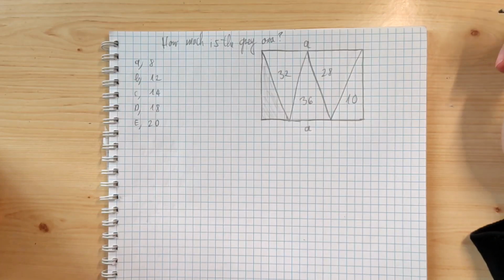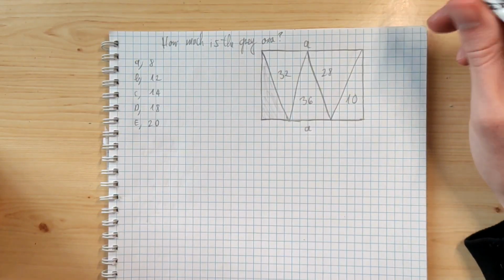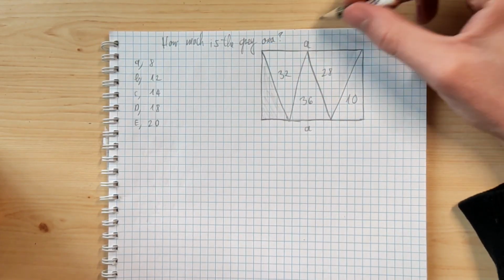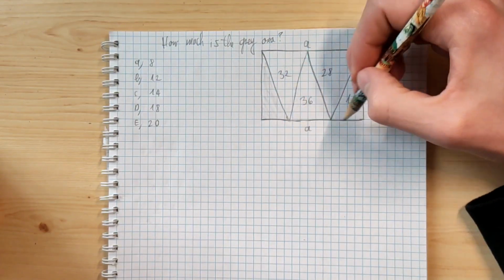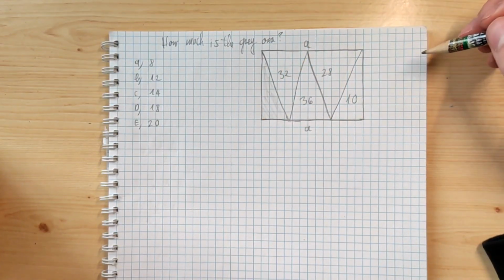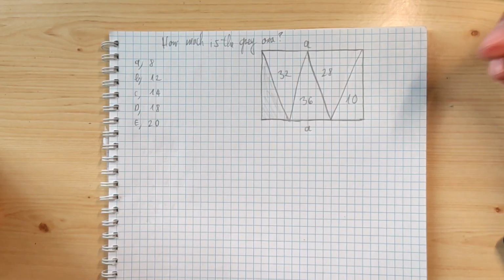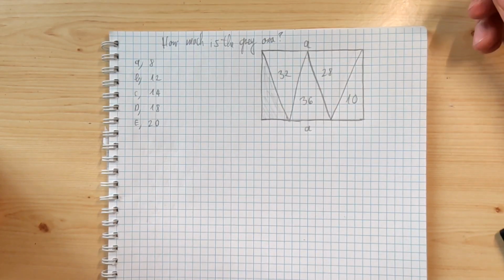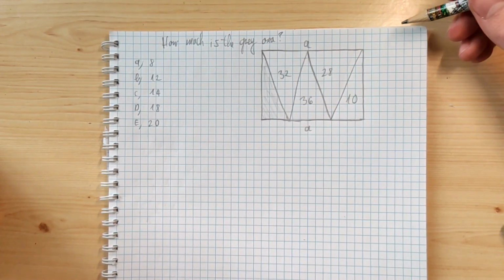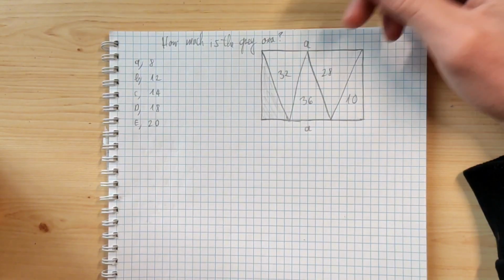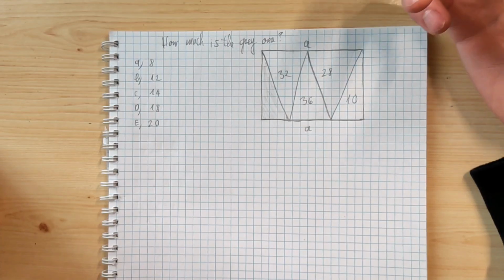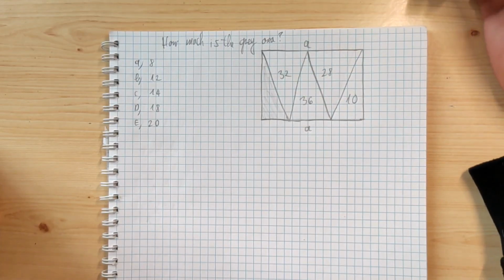And what we also can see is that these two triangles' sides, these specific two sides, added up will be equal to these three specific sides of the triangles added up. These two will be equal. So that's the starting point, a pretty good starting point for us. And we have to know then what these sides are.